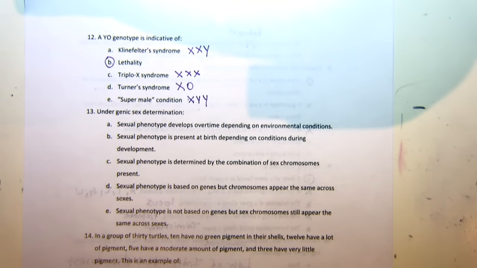I don't know the specific implications of having each of these. That might be important to know. I don't know them off the top of my head, but at the very least, I would definitely know what genotype constitutes each of these syndromes.